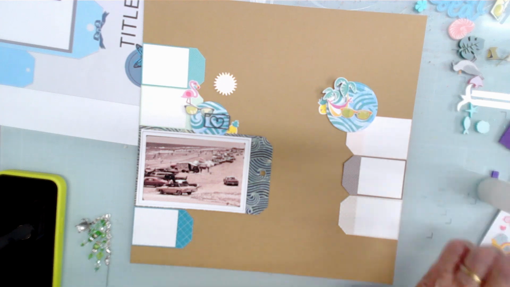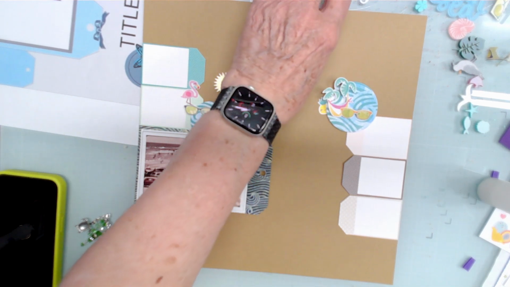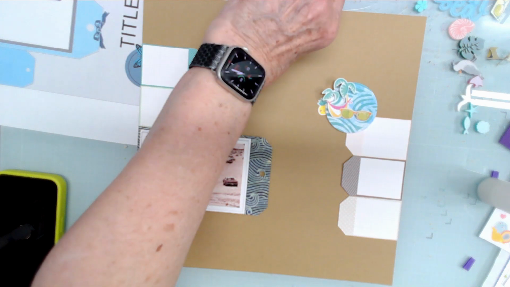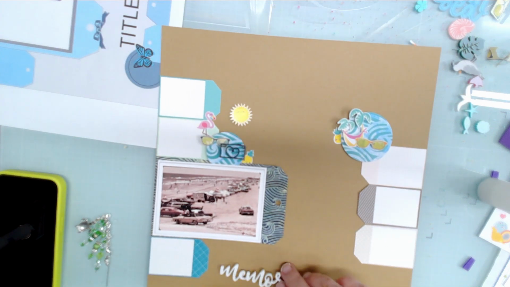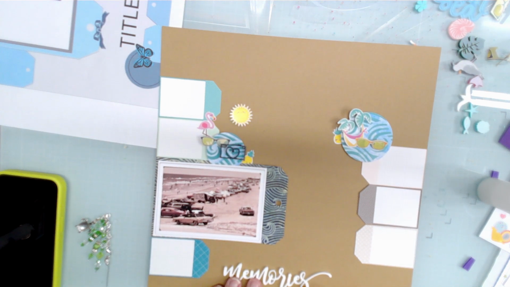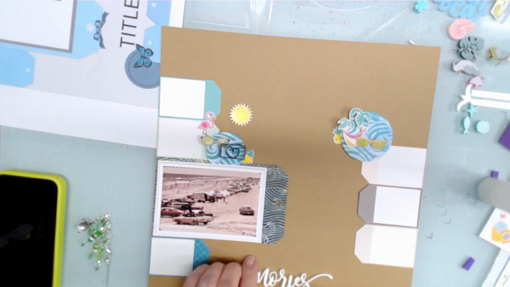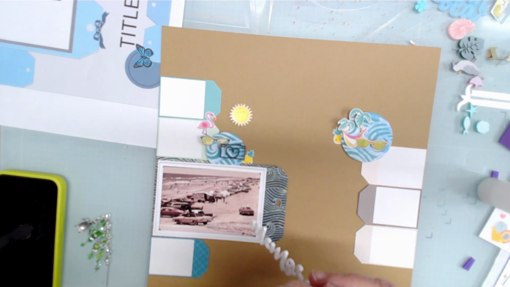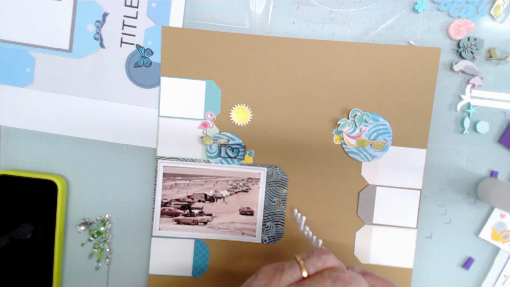I think I'm going to go ahead and do Galveston Memories as the title, and I'm going to do it down here. And so I need to peel this guy.